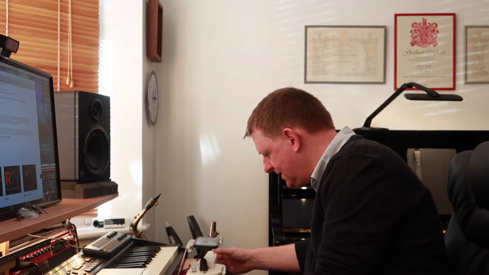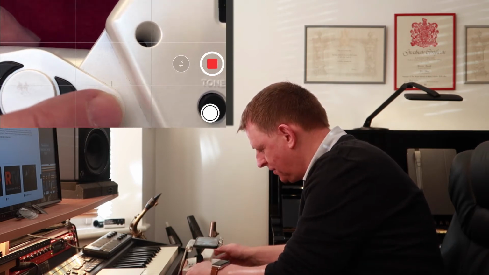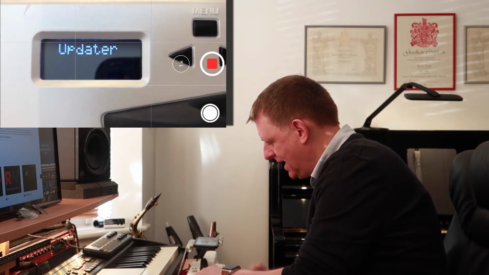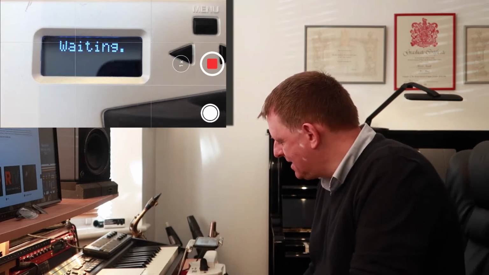We're going to connect the Aerophone with a USB cable straight into this USB connector that's underneath sort of where your right hand goes, and then what you need to do is hold down this 2-octave down button, the round button, the lowest one of the octave keys. Hold that down as you turn on the power, and remember we're connected to the mains here just for safety. And you can see that on the screen it came up and said update, and now it's saying waiting.